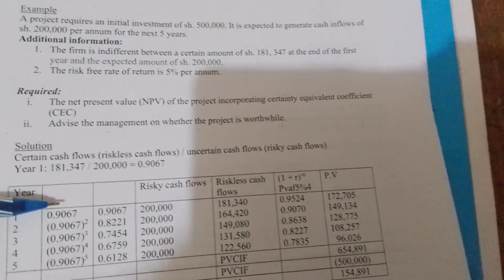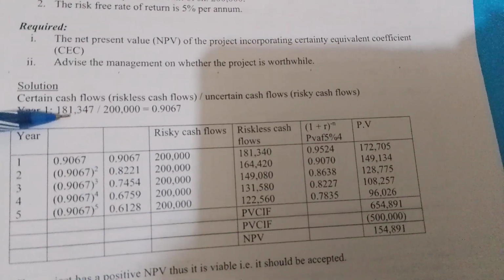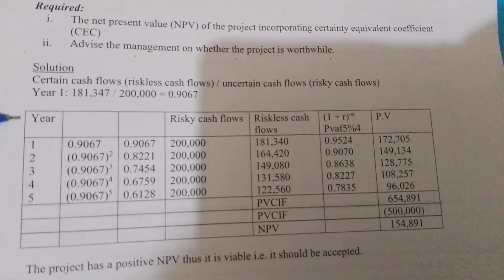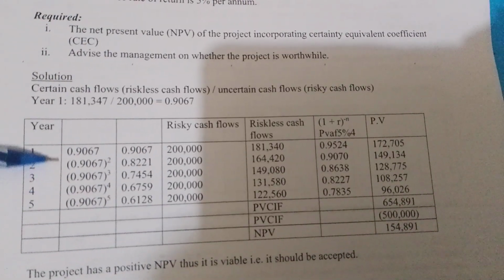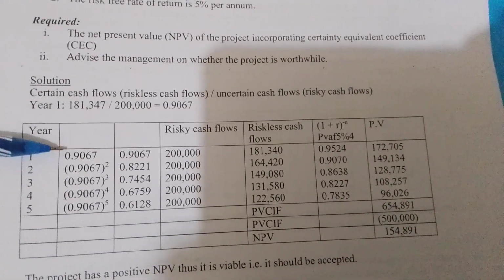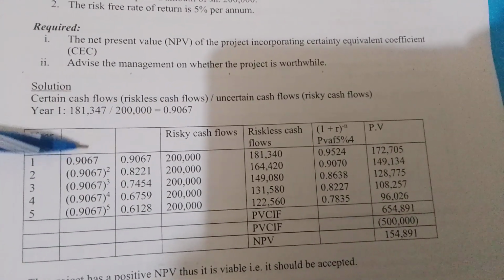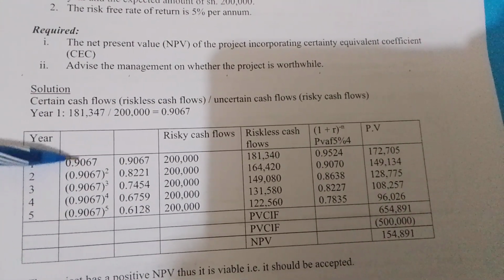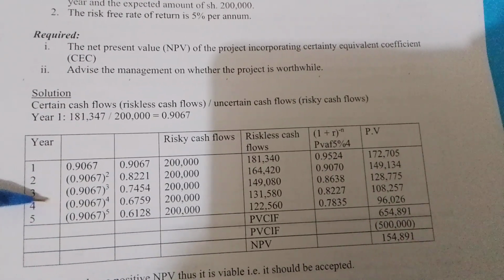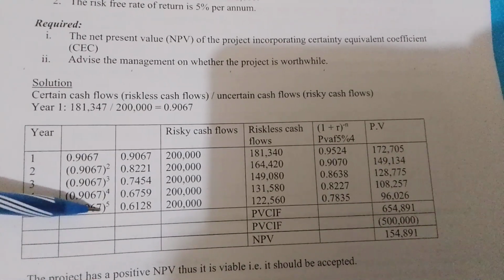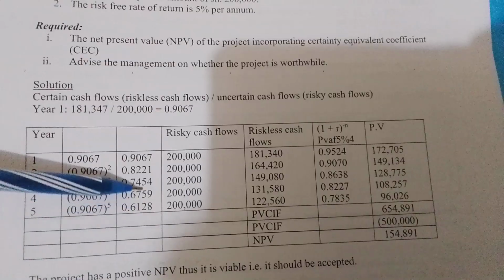What you do is that you arrange your work this way. Year 1, 2, 3, 4, 5, because this project has a 5-year expected life. For year 1, 0.9067, which you have calculated here, then you raise it by 2, the same number, raise by 3 for year 3, raise by 4 for year 4, raise by 5 for year 5. Then the answers that you get are here. These are the numbers that you're getting.